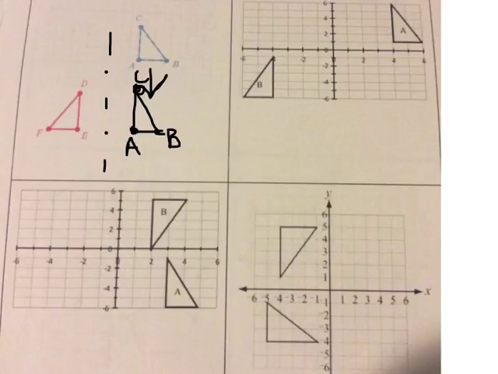Let's look at another example. Which series of transformations could have changed A to B? Well, here again, A could have been translated down and then reflected over the y-axis. If I had reflected A over the x-axis, the triangle would have been pointed downwards. So that is incorrect. Let's look at the third example.